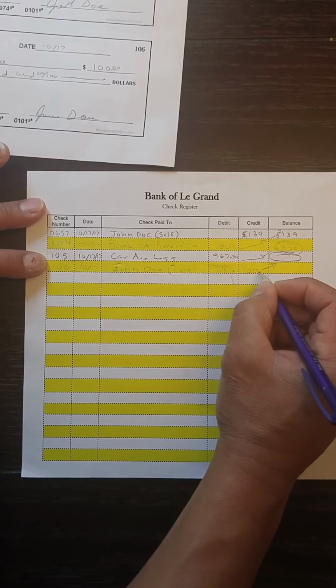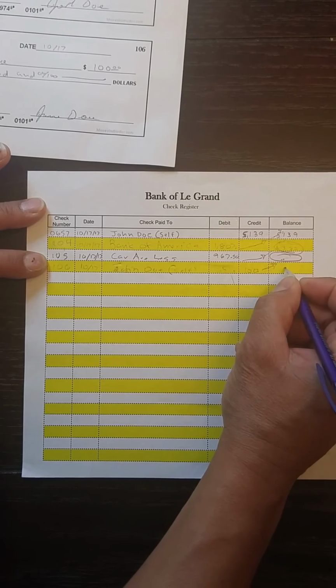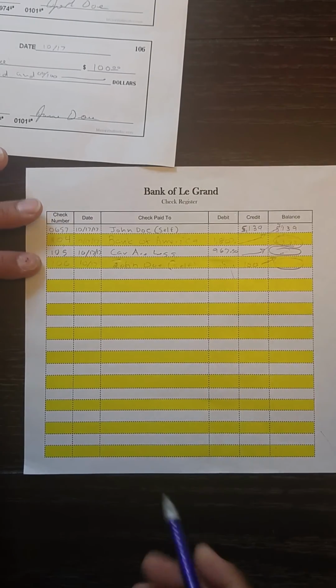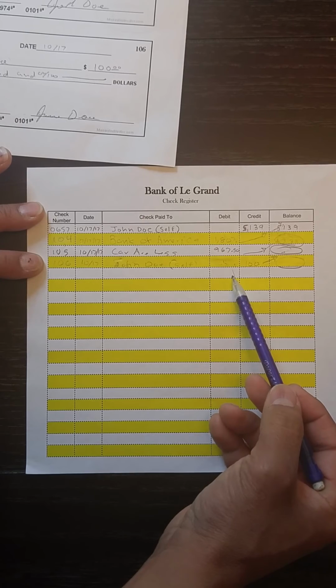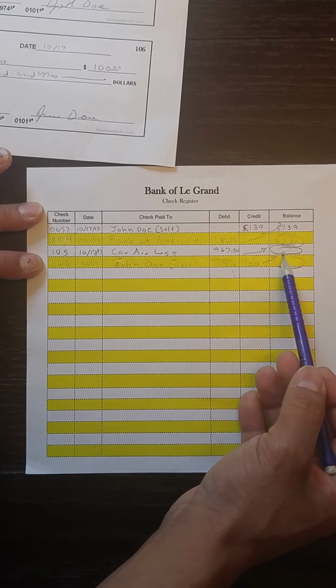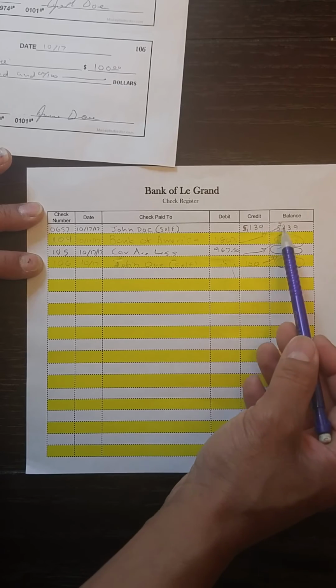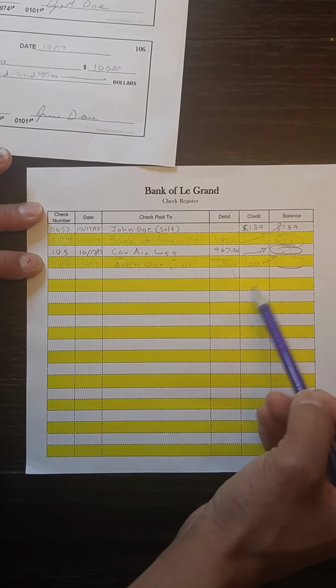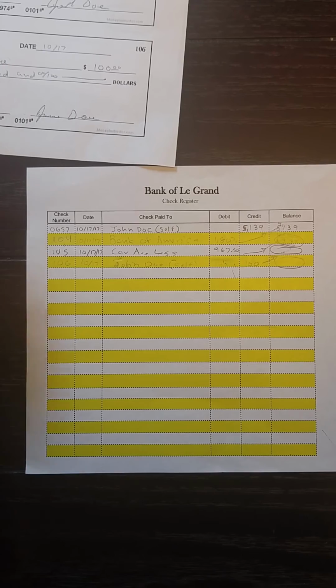Then you would add this from what's here, and the new number comes down here. Okay, subtraction, addition, and you add from the number up above each time, whatever number you put. All right, so that is how you end up with those numbers.